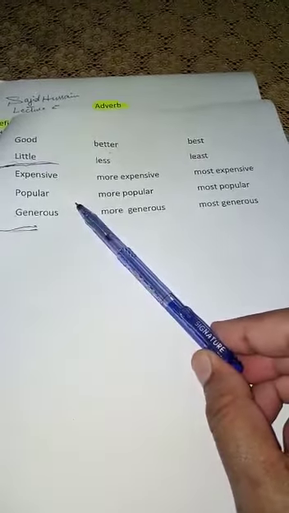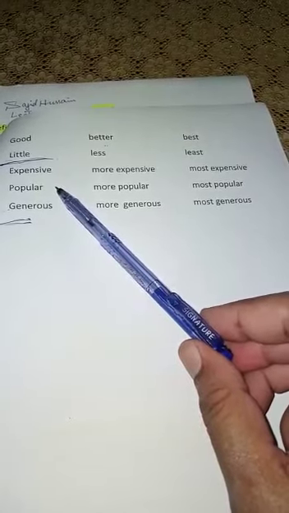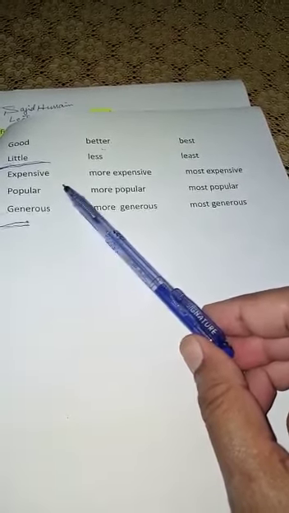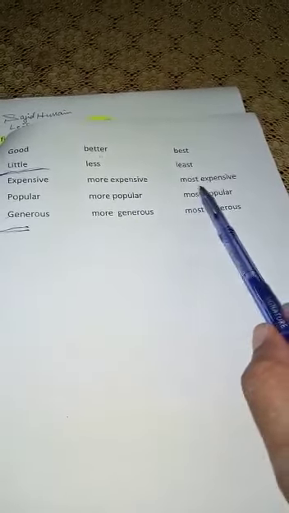Well, little, less, least. Little is different, less is different, and the superlative degree least is different. There are some adjectives which follow this pattern to develop their comparative and superlative degrees. Lastly, these are different adjectives where we make use of more and most to develop their comparative and superlative degrees.